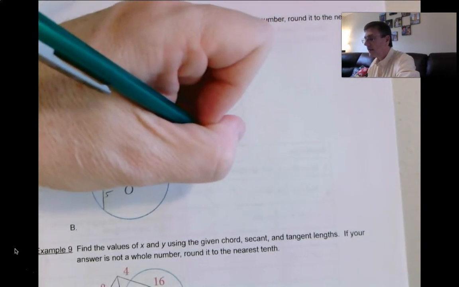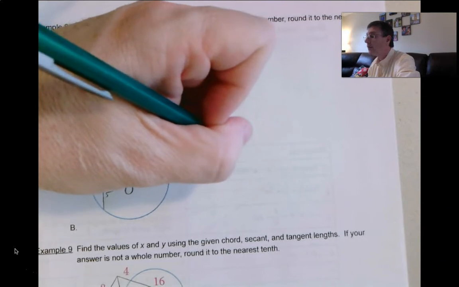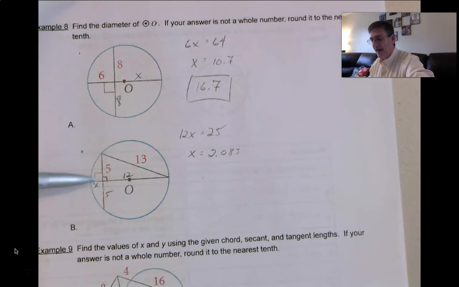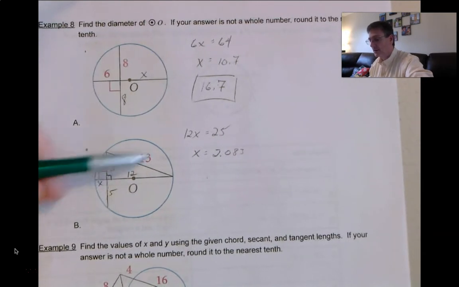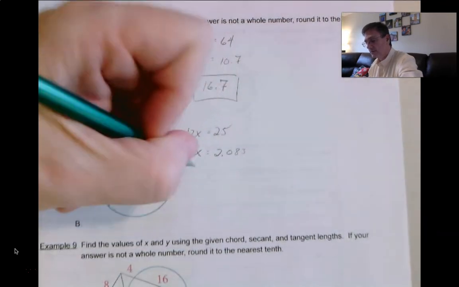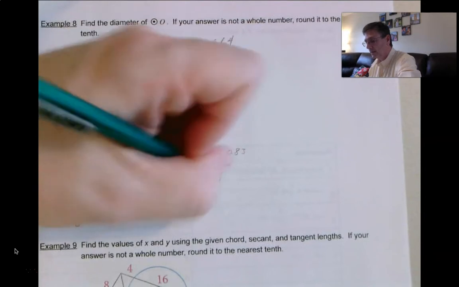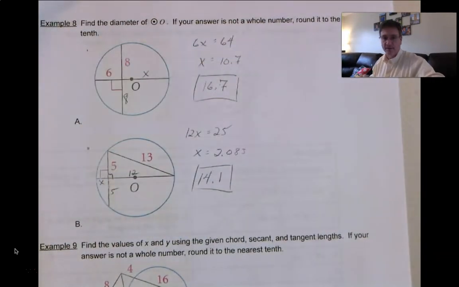2.083 repeating. And we have to add that to the 12, and we're going to round to the nearest tenth. So 12 plus this is going to be 14.1 when we round it to the nearest tenth.